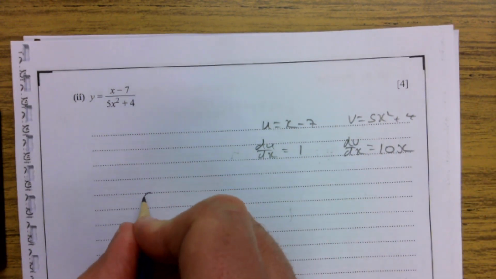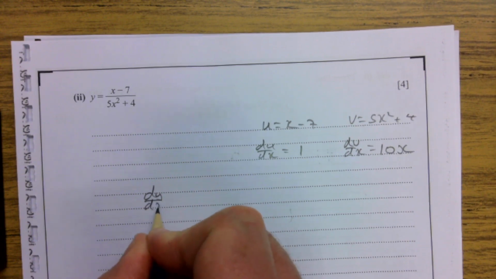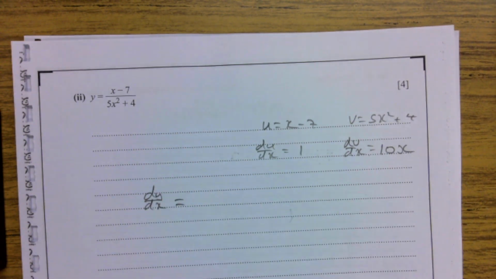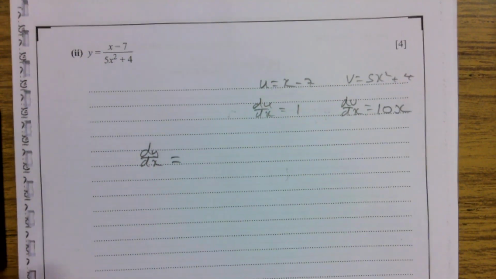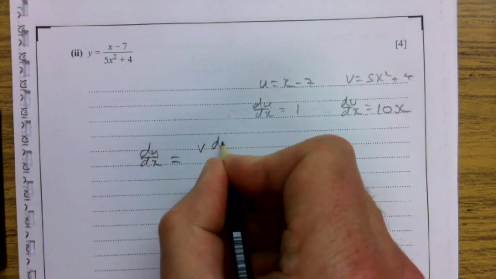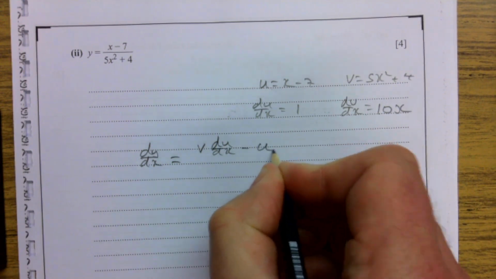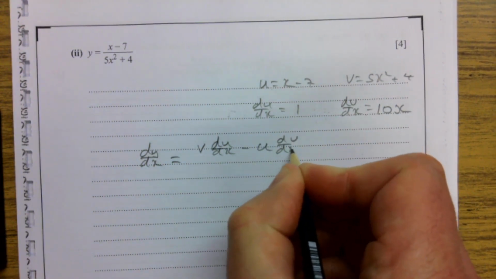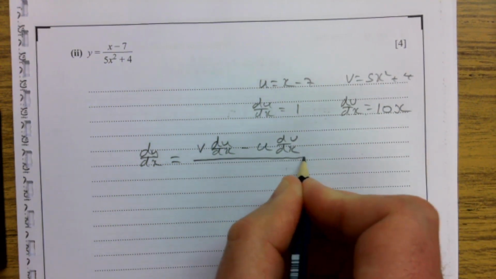So for the quotient rule, you're given this, it's in a slightly different form in the formula book, but that's okay. It's going to be v du by dx minus u dv by dx, all over v squared.